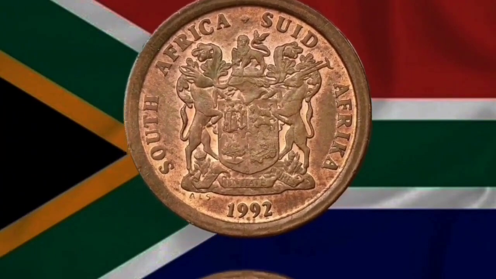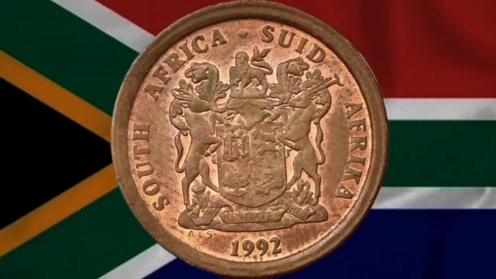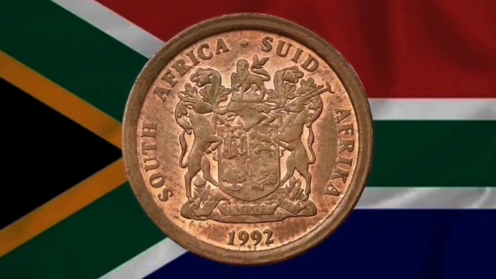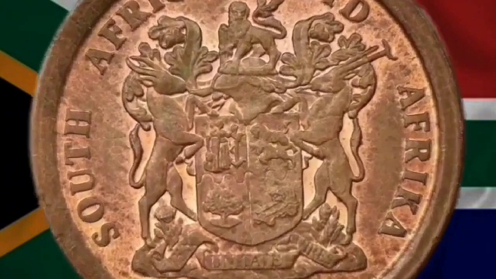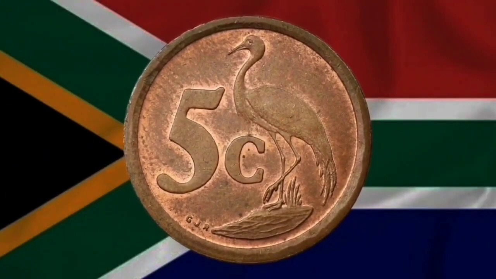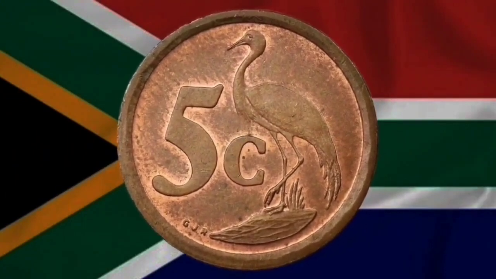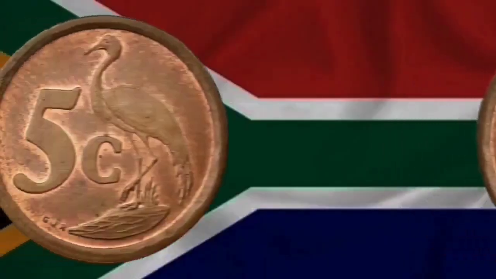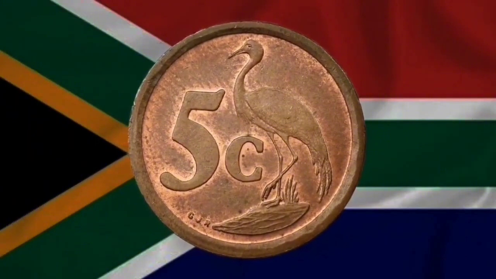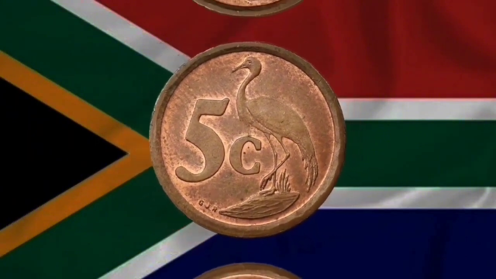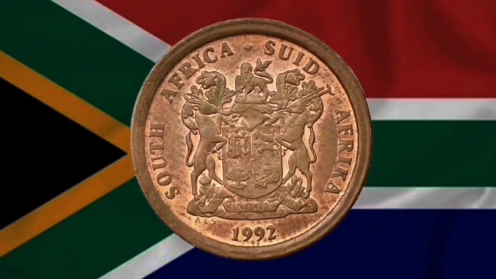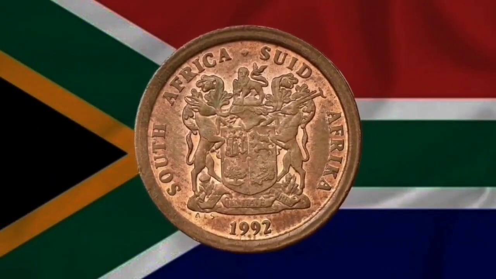Moreover, 1992 was a transitional year for South African currency, and limited mintages of certain batches have led to increased demand. Coins that are uncirculated or graded highly by international coin grading services have reached significant auction prices. So, how much is this coin really worth? In average circulated condition, a 1992 South Africa 5 cents coin might be valued at less than $1. However, in uncirculated or proof condition, especially if it features a rare mint error, the price can jump dramatically. Recently, some of these coins have been listed or sold in private auctions and online marketplaces for thousands of dollars.